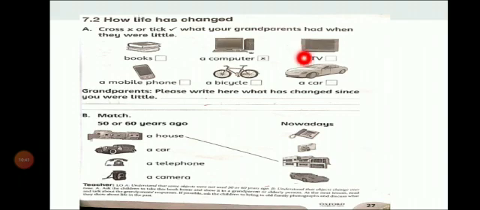Now move over here. TV. Is TV a mark of modern lifestyle or old lifestyle? Keep these things in your mind by looking at this picture, that whatever you are watching, that thing is a mark of old lifestyle or modern lifestyle. So look here, TV.